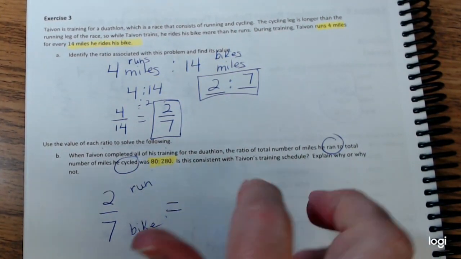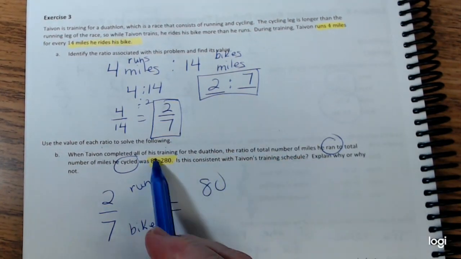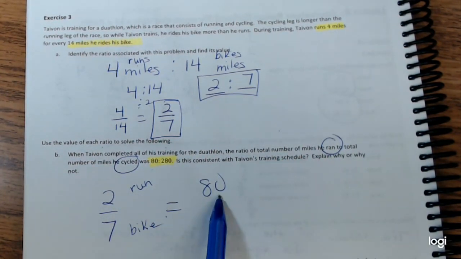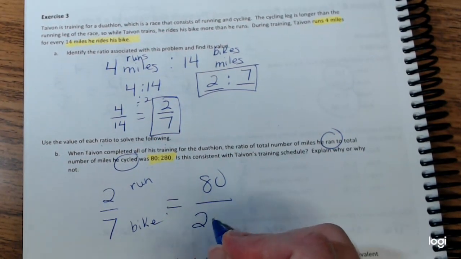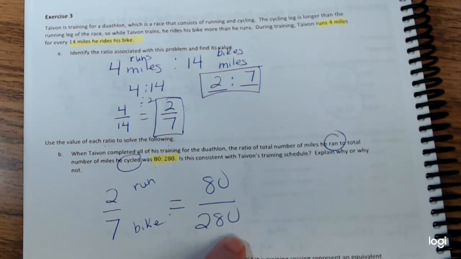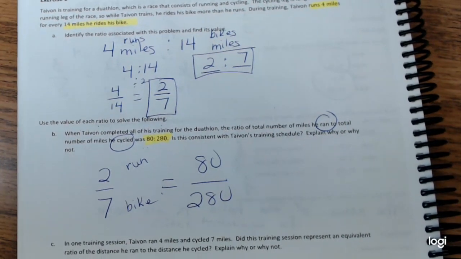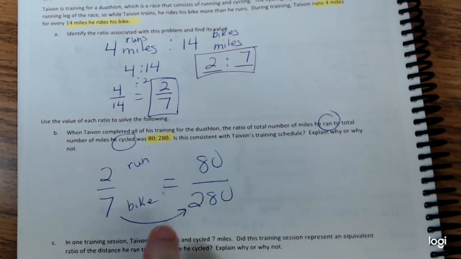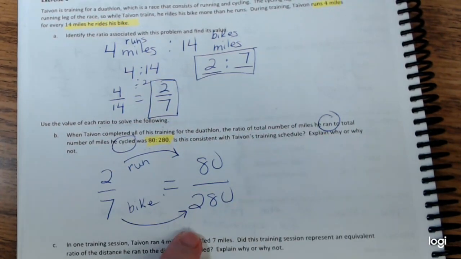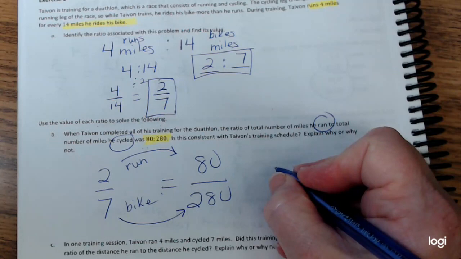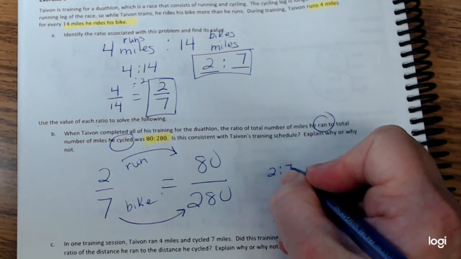So we're going to have 80, and remember 80 goes with our running, so that's going to stay on the top. So he's running there, and then we have 280 for biking, so that's going to go on the bottom. So we have to figure out if these are going to be equivalent ratios. Are we going to be able to multiply something here and have it be the same number up here? Okay. We can also do, from earlier, I could also do it this way.